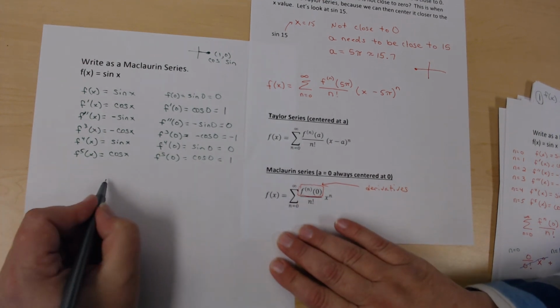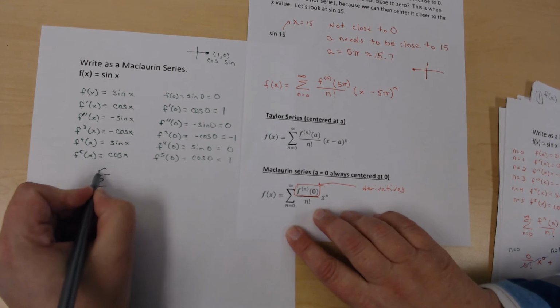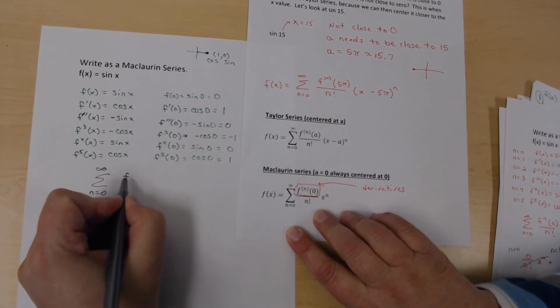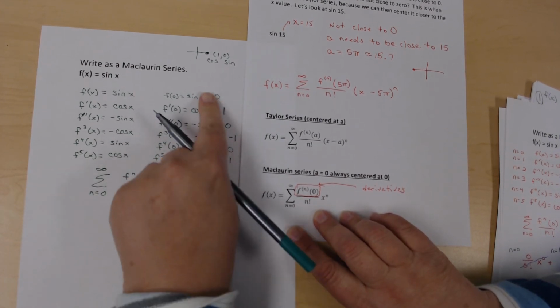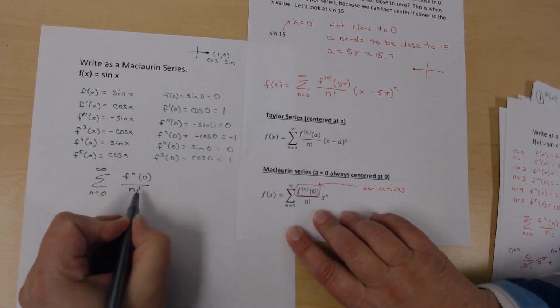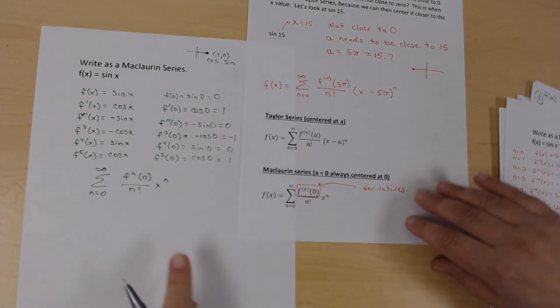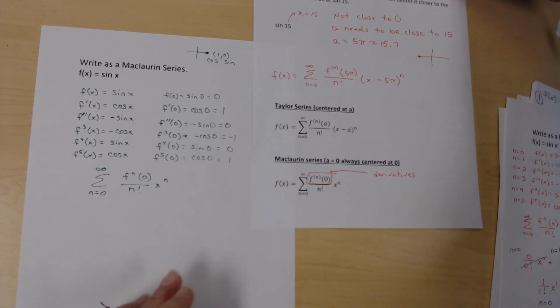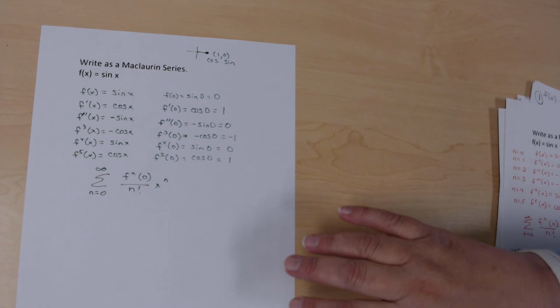We write the sum from n equals 0 to infinity, which means all these derivatives evaluated at 0, over n factorial, x to the n. We're going to plug those in and write out our terms. I'll keep that handy.